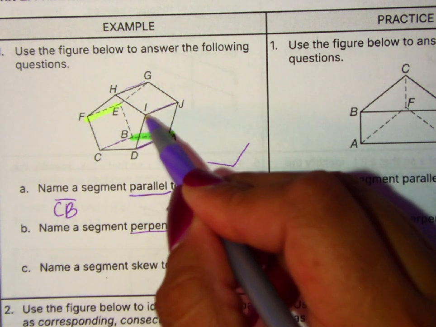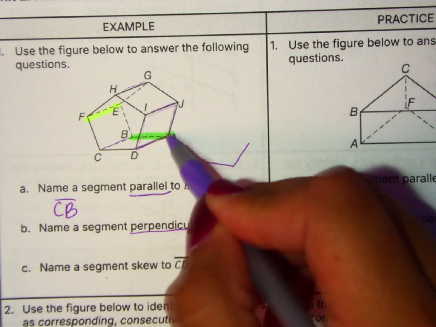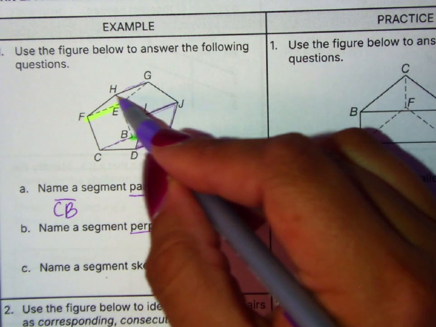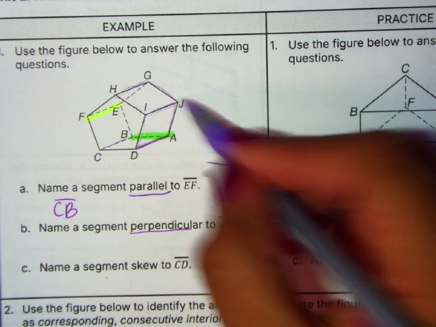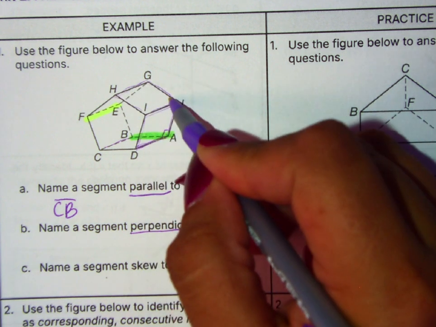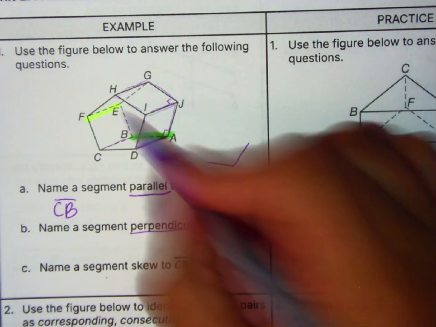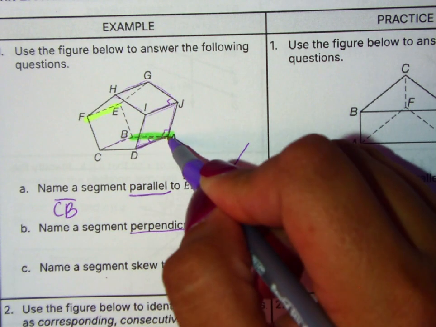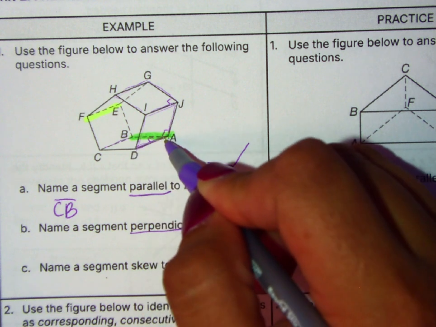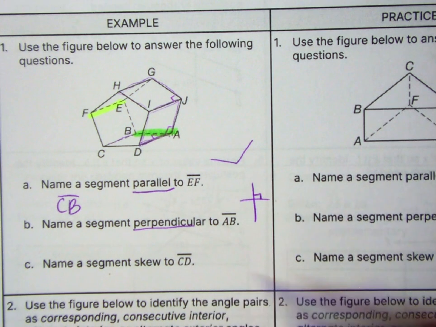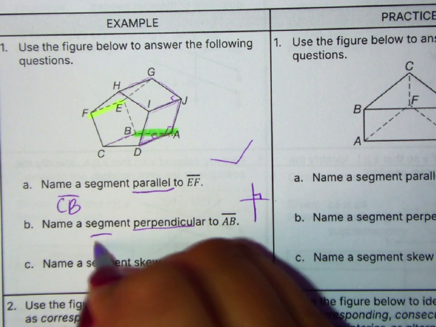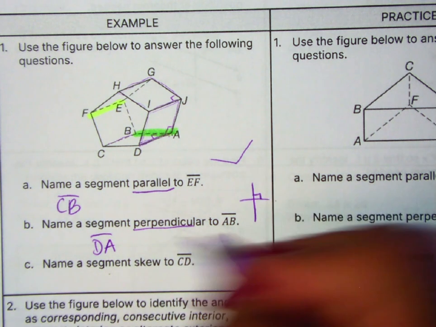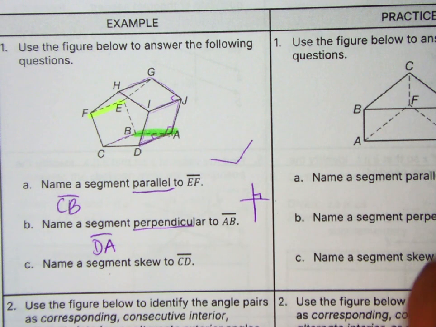And if you look at the shapes that these are creating and also the definition of a prism, these sides are always going to be rectangles. So that guarantees that these corners right here are 90 degrees. Therefore, the corner that BA and DA create is also 90 degrees. So we're going to say that the segment DA or AD is what's creating that perpendicular set of lines.